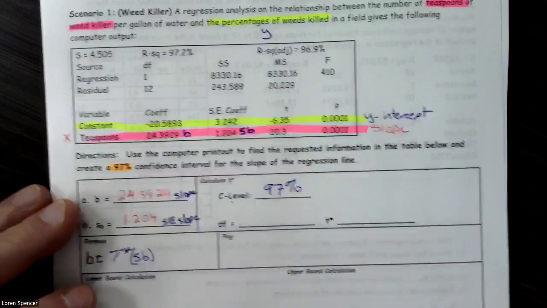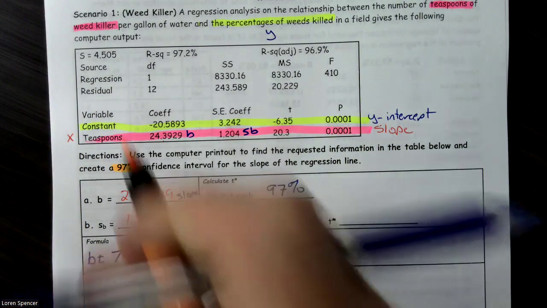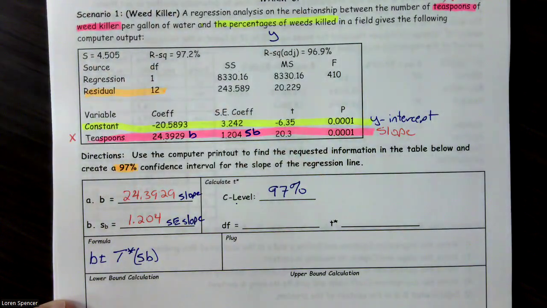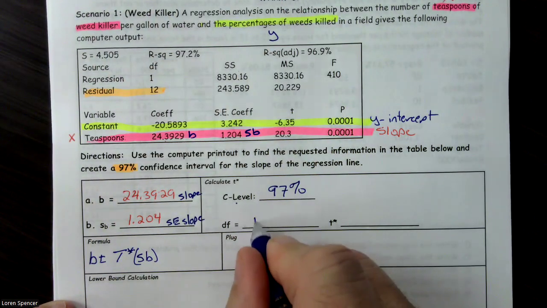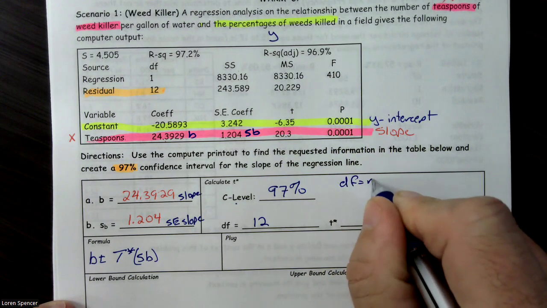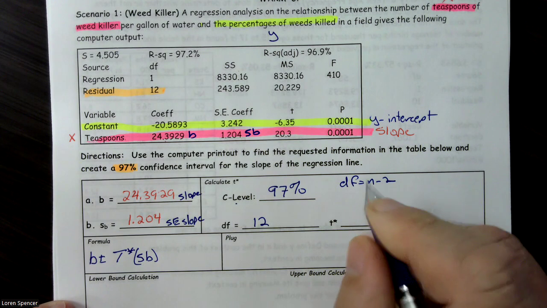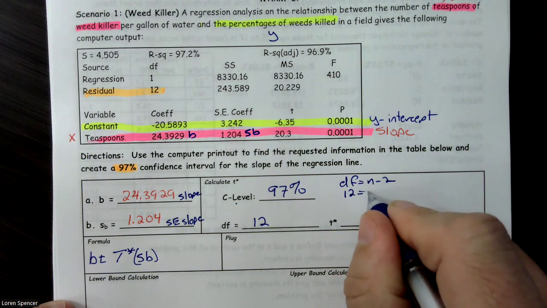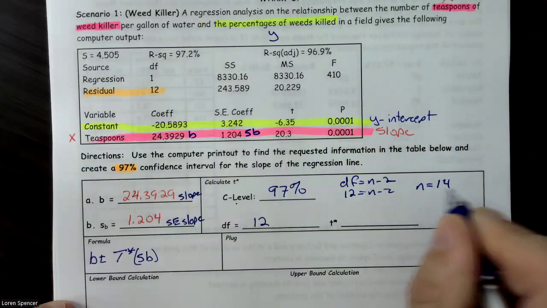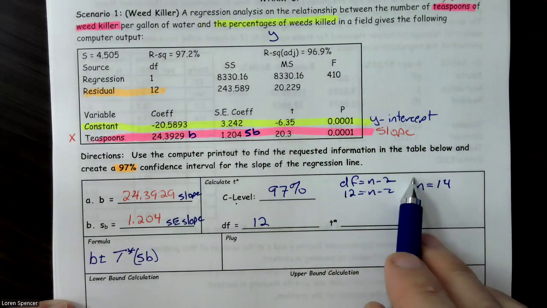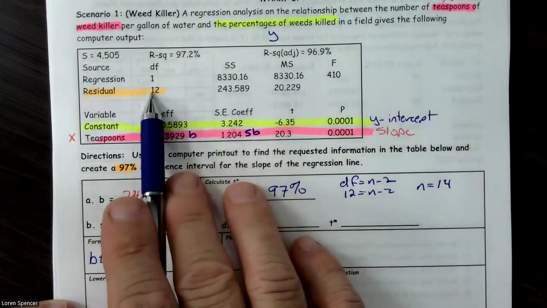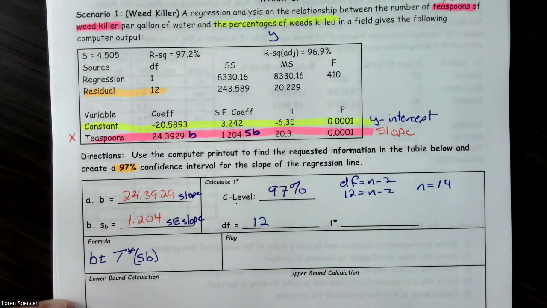Well, degrees of freedom are actually given to us, and it's always going to be on the residual line. And there it is, 12. Even though they didn't ask, I'm going to tell you degrees of freedom is n minus 2. So if 12 equals n minus 2, that means we actually had a sample size of 14. We don't need to do that, but our sample size was 14. If it said 14, we would go, oh, it's 12 there. 14 minus 2 is 12, because that's the degrees of freedom.